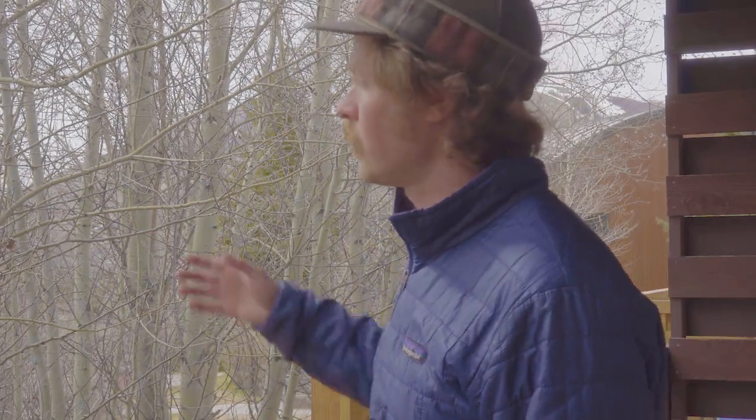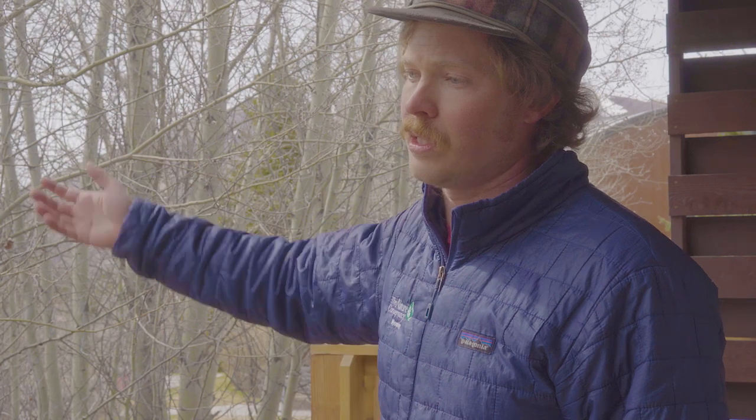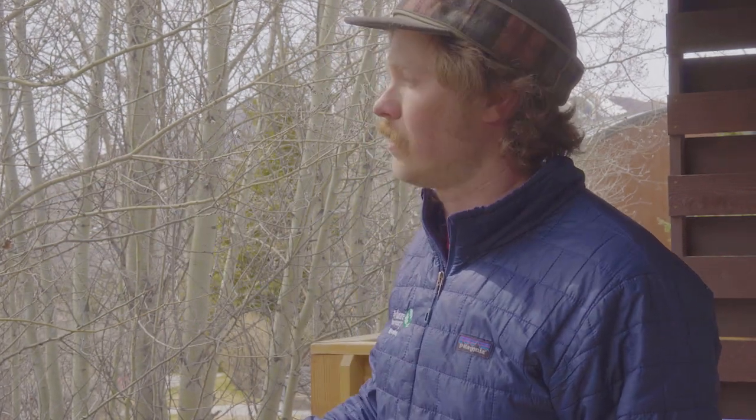It's going to be interesting to see how different sites are in different phases. I'm on a north-facing slope in Snow King. My flowers might not be as far along as someone that's in the banana belt of Jackson, like down in Rafter J. So we're going to be able to compare sites and also get to know this species a lot better.